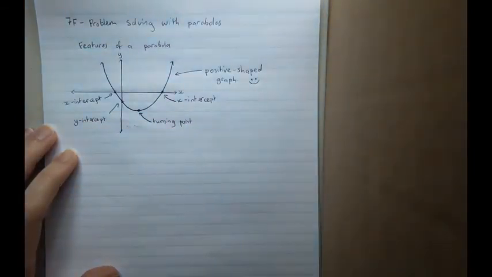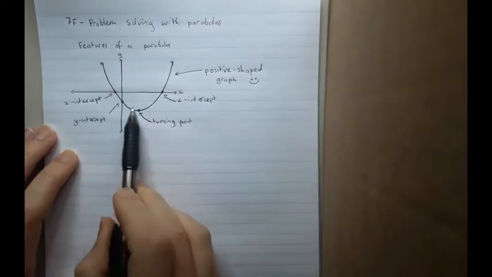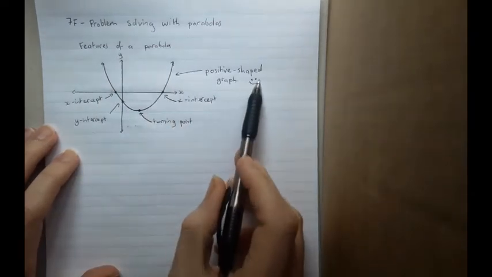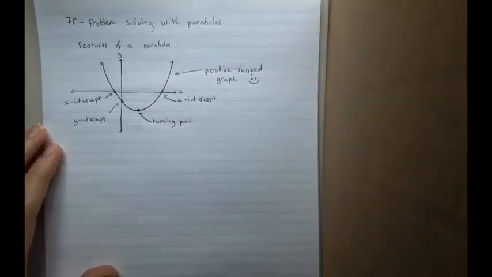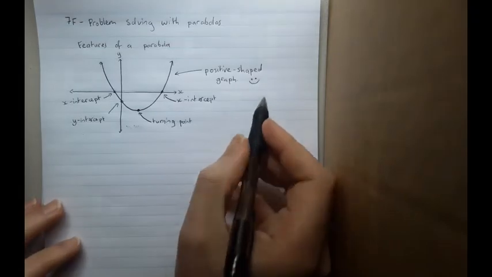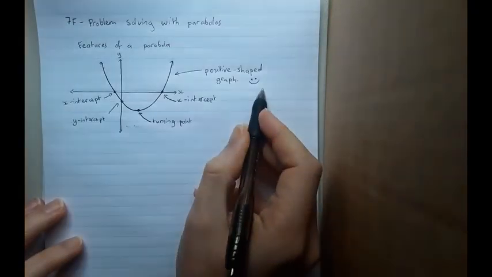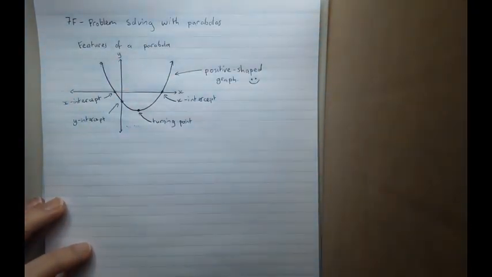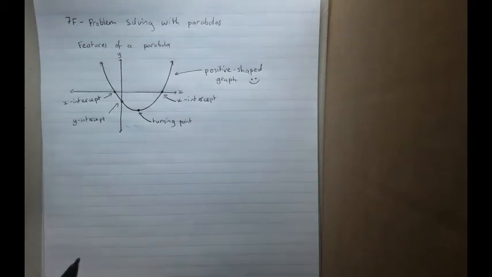If we drew eyes, we can see it's very similar to a smiley face shape, like this. A negative shaped graph would just be exactly the same shape flipped upside down. So a negative shape would look like a sad face, obviously without the eyes, but it would look like a sad face. So they're all the features of a parabola graph.